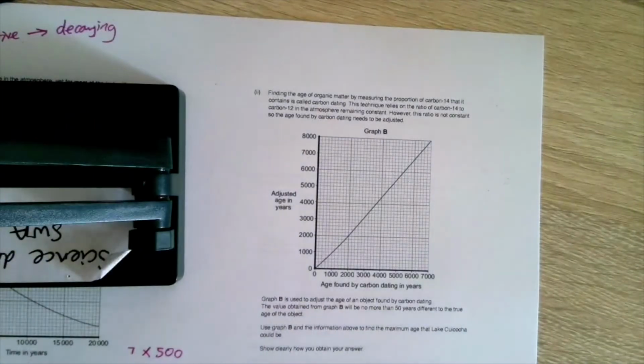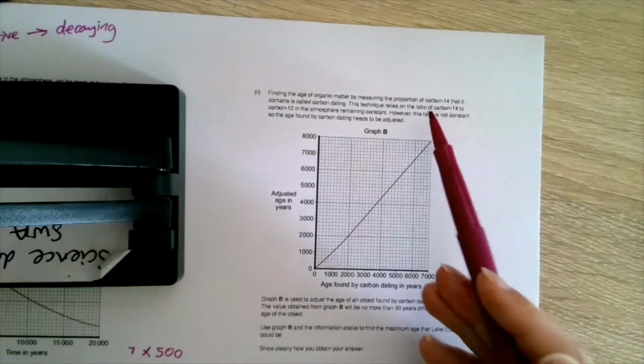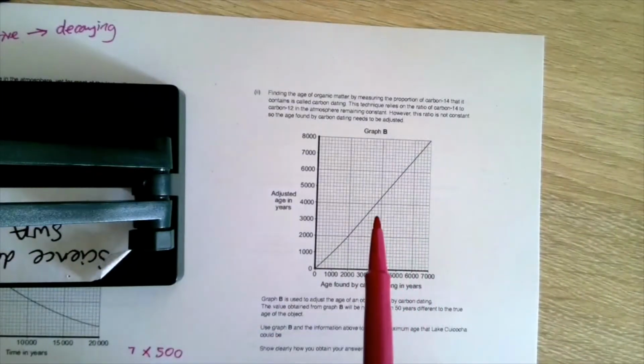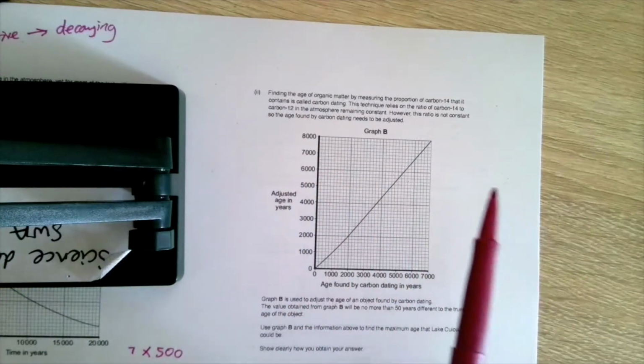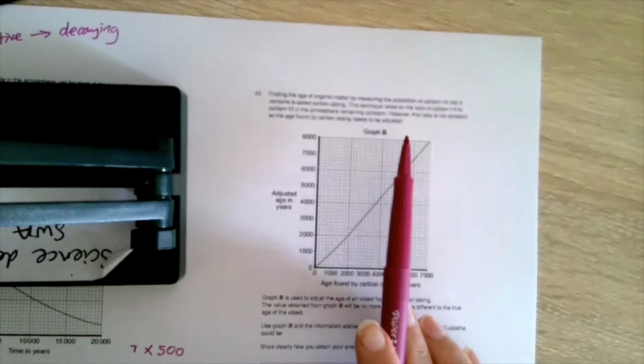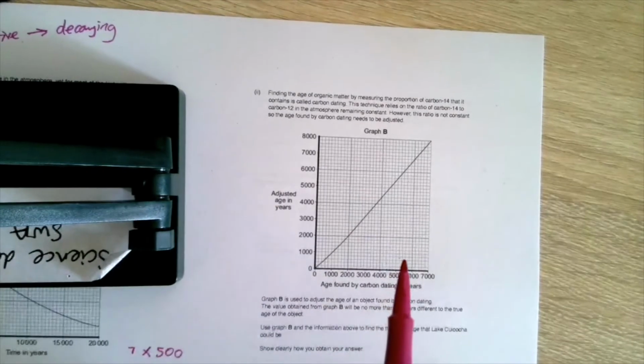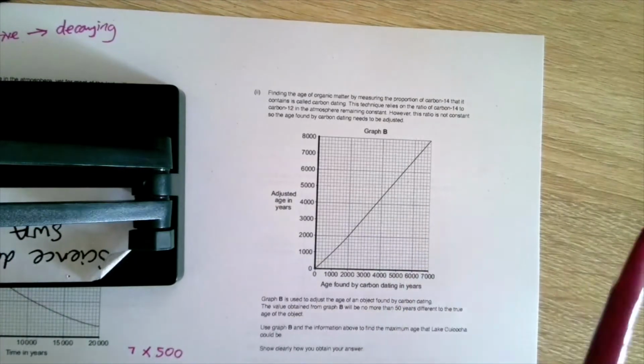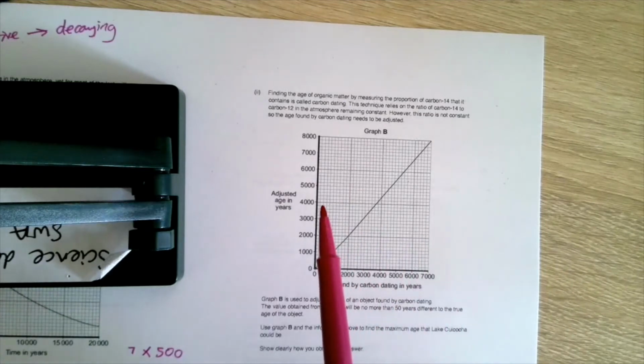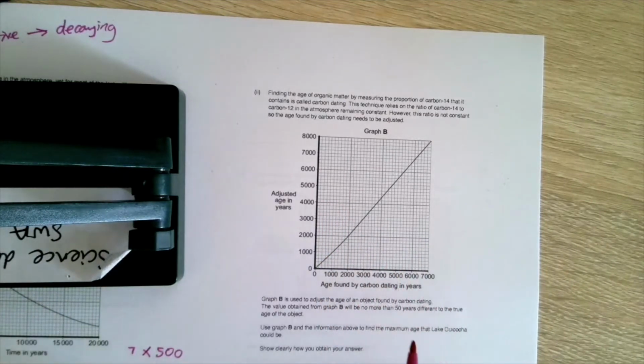Finding the age of organic matter by measuring the proportion of carbon-14 that it contains is called carbon dating. This technique relies on the ratio of carbon-14 to carbon-12 in the atmosphere remaining constant. However, this ratio is not constant, so the age found by carbon dating needs to be adjusted. Use graph B to adjust the age of an object found by carbon dating.